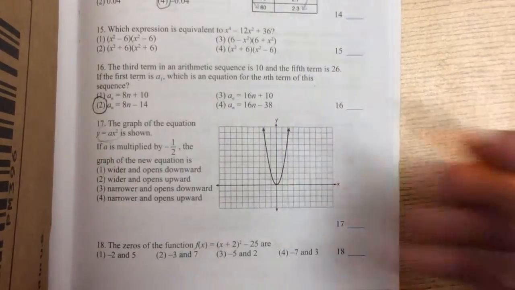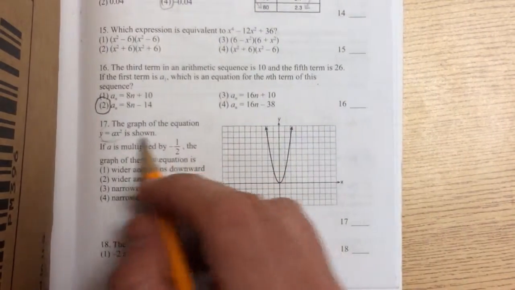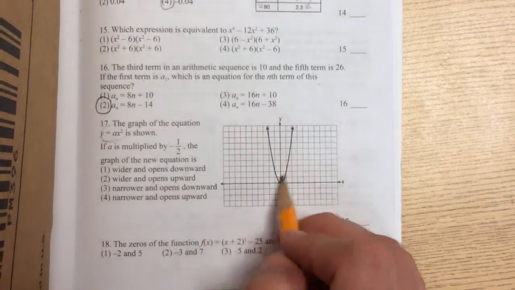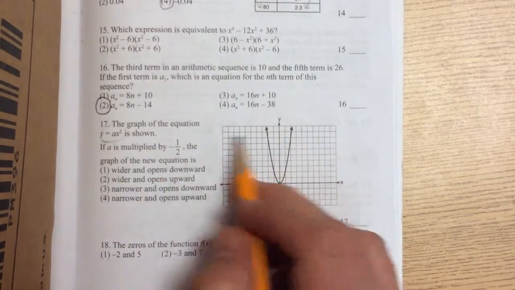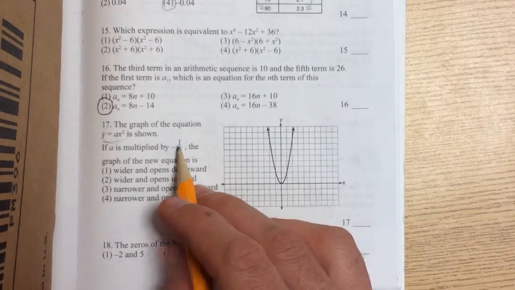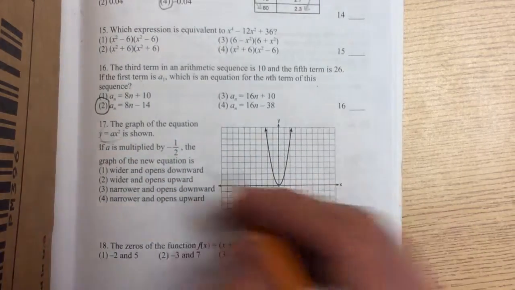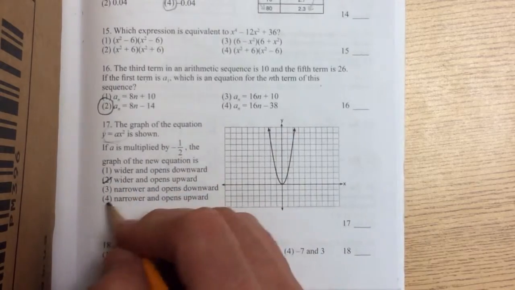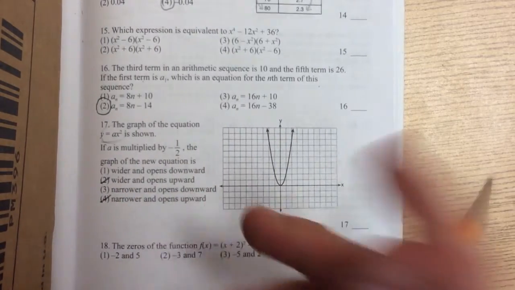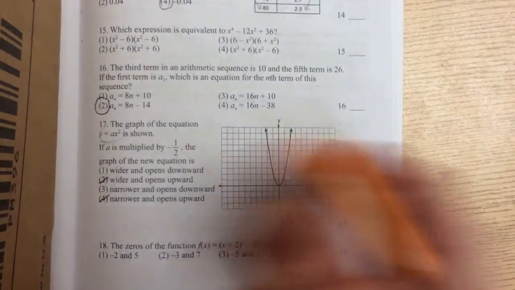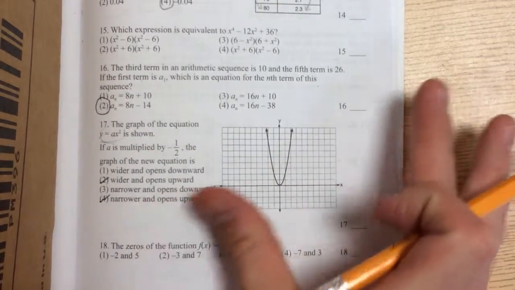Okay, well, first of all, it's pretty clear that the a value is positive as is, right? It's opening upward. So if you multiply it by negative 1/2, that's going to make the a value negative. It's certainly going to open downward. So that means you can get rid of 2 and you can get rid of 4. It's going to open downward. Now the question is, is it going to get wider or more narrow?